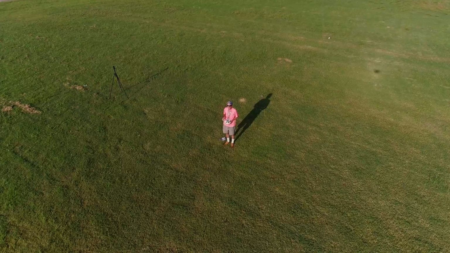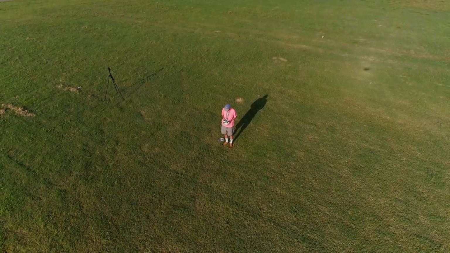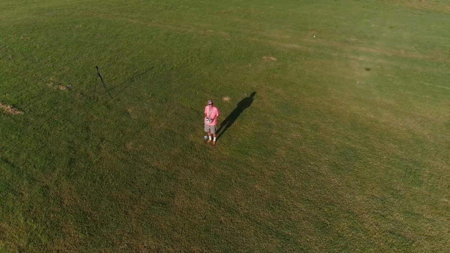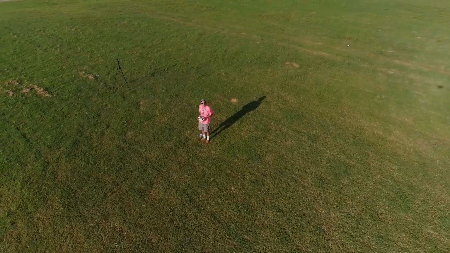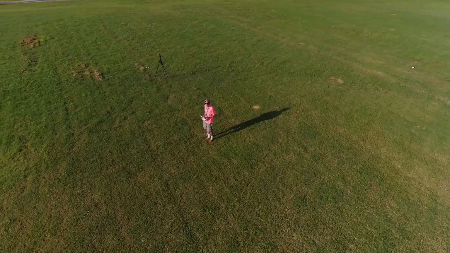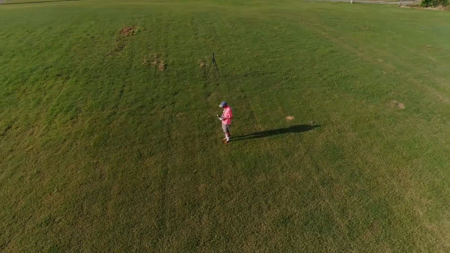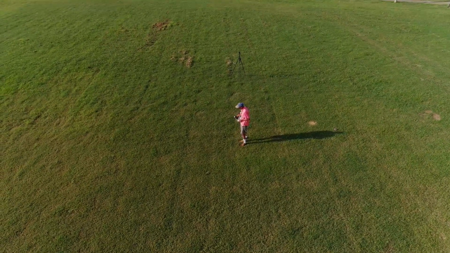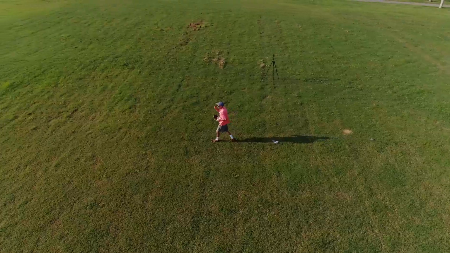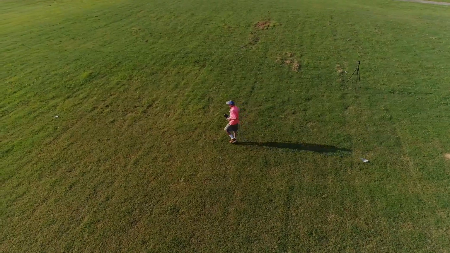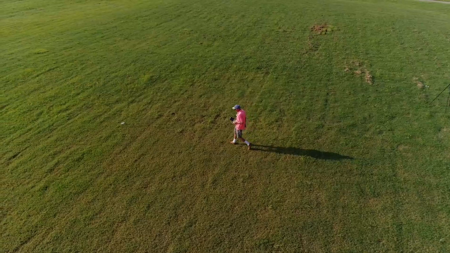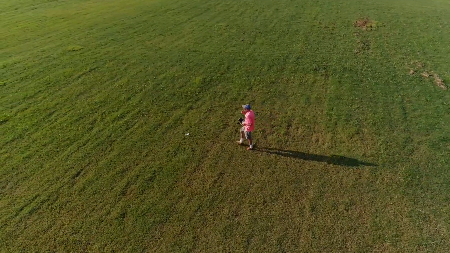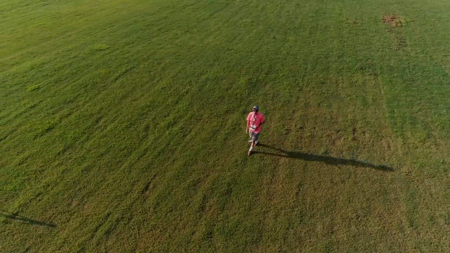So now in profile mode, basically the drone will maintain the distance and the angle to which you have things set. So right now, I'm going to start walking. The drone is off to my left. And as you can see, it is following along with me, maintaining that same angle.